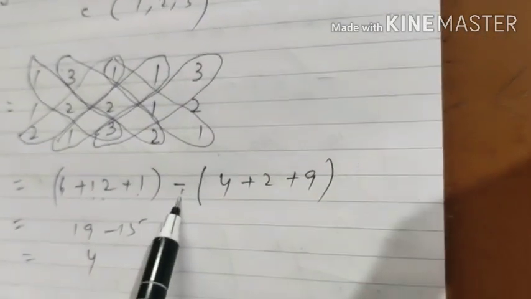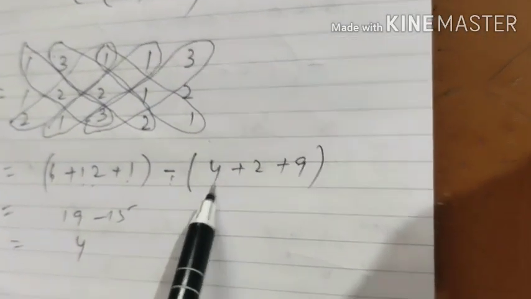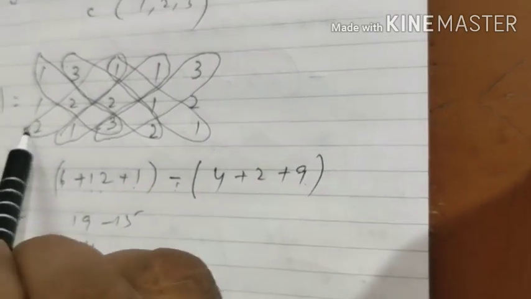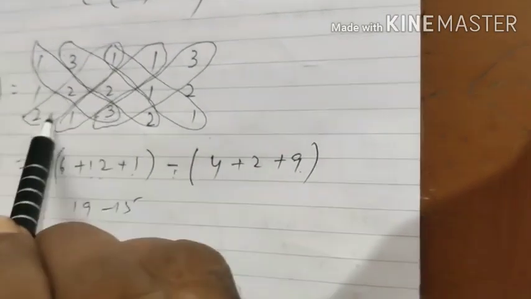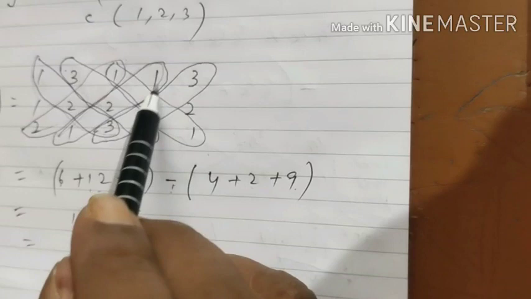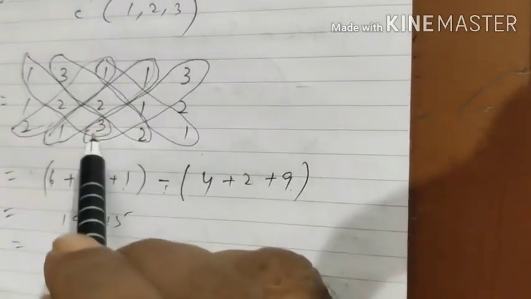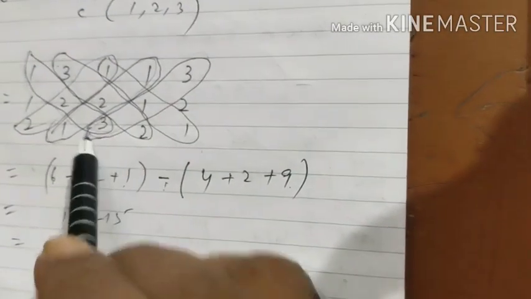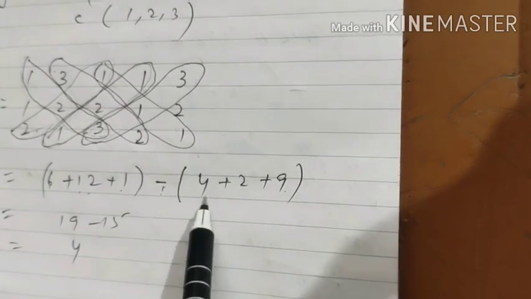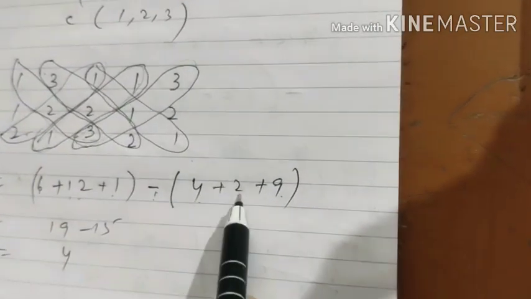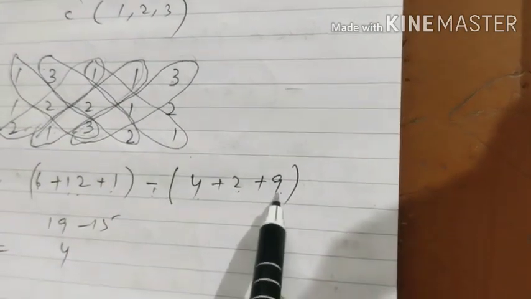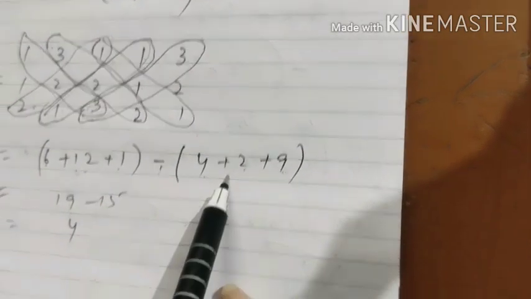So the answer is this. Minus 4 plus 2 plus 9: 2, 2, 1 means 4, 1, 2, 1 means 2, 3, 1, 3 means 9. We have to simplify and the answer is 4.